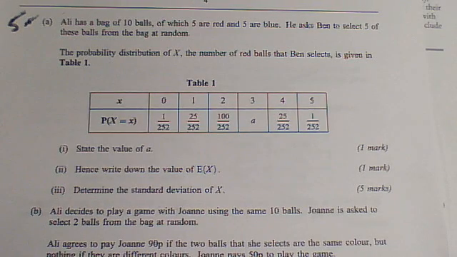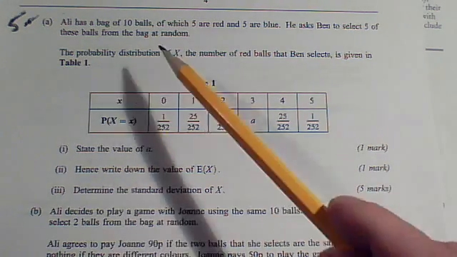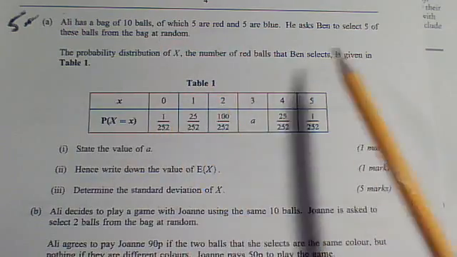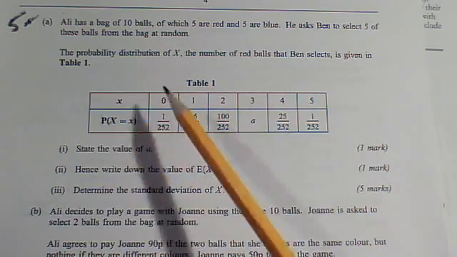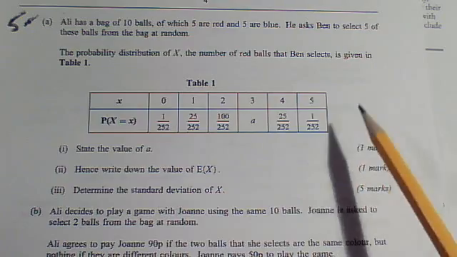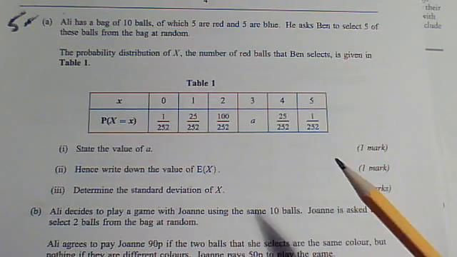Okay, here's a question that looks quite long with lots of words in it, but it's really very straightforward. We've got a situation with a bag of 10 balls with an experiment being done from them, but then they don't ask you to think about that because they give you the probability distribution. They didn't have to do that.